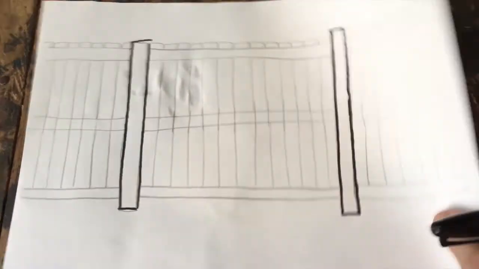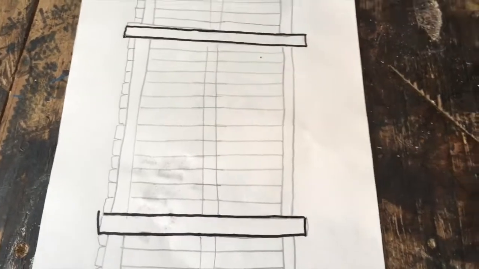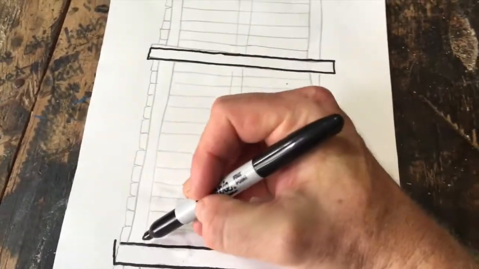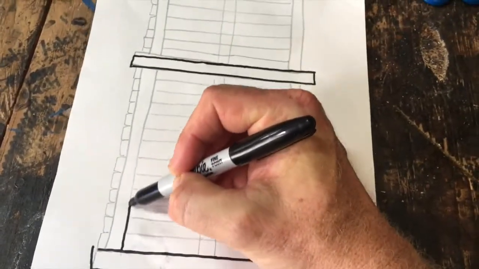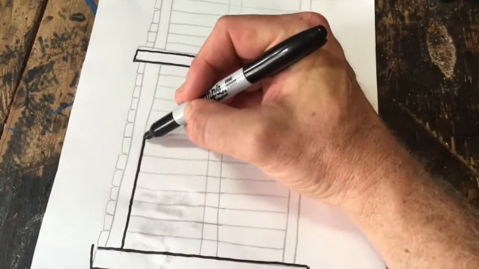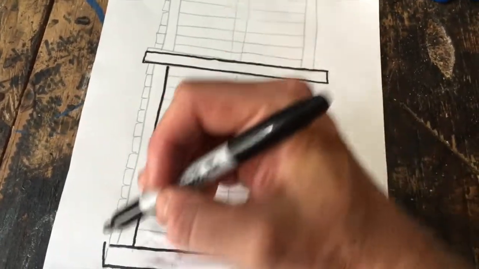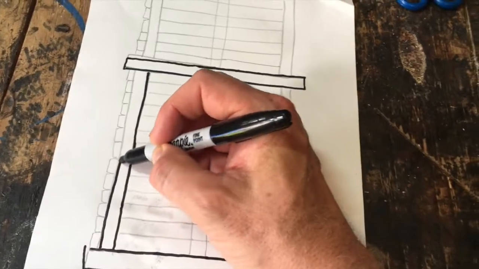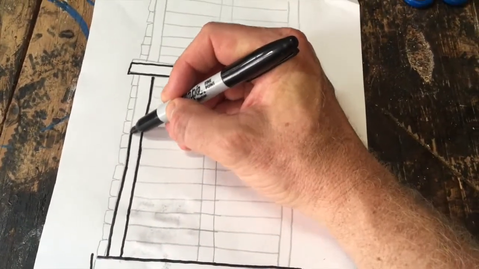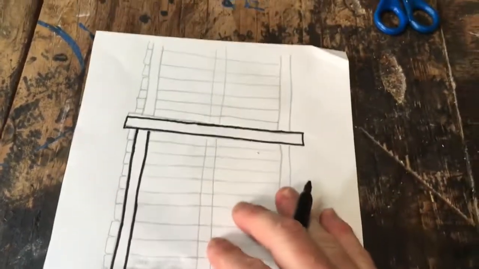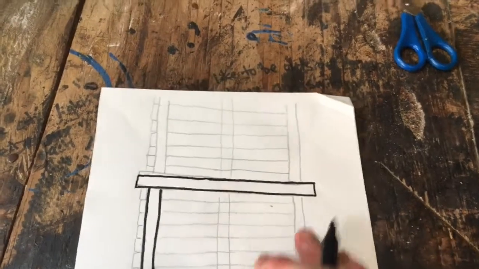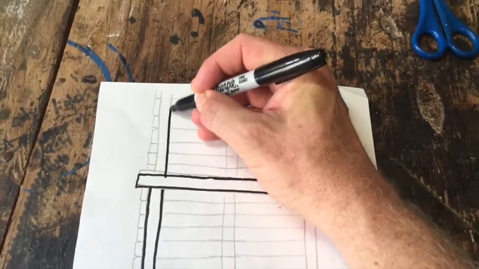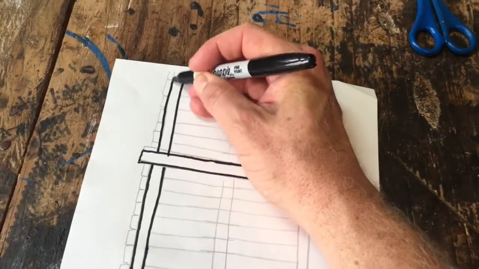Now after that, I'm talking as a builder here, but after you put the posts in the ground, the next thing you do is these horizontal rectangles, which on the fence in real life are 2x4s. It's a piece of wood that's 2 inches thick, 4 inches tall. So I would draw those second.